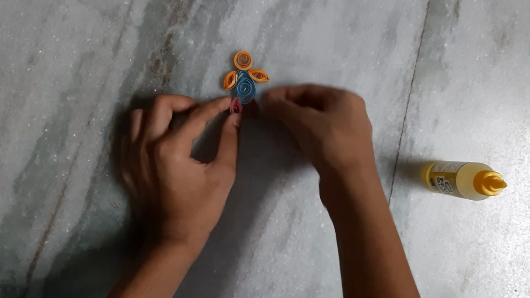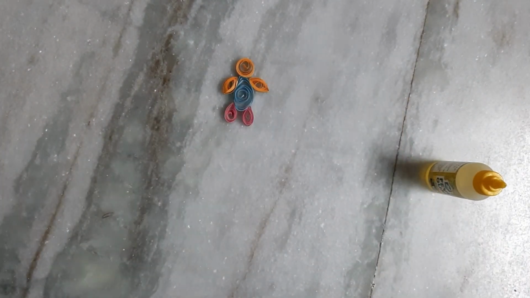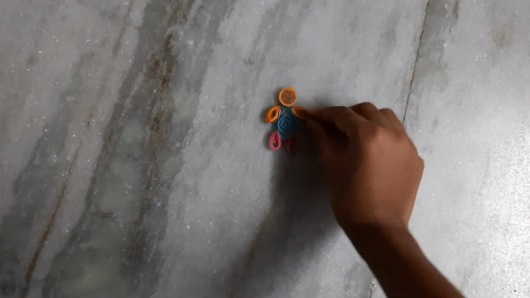And give some time to dry. Now there it is.